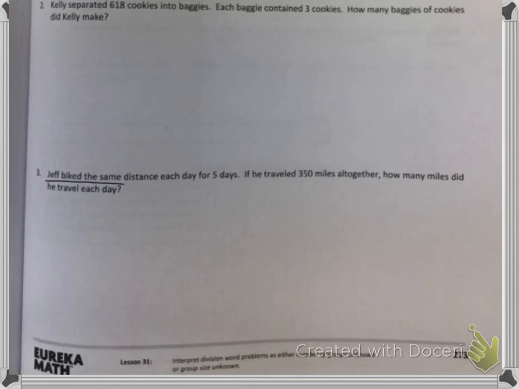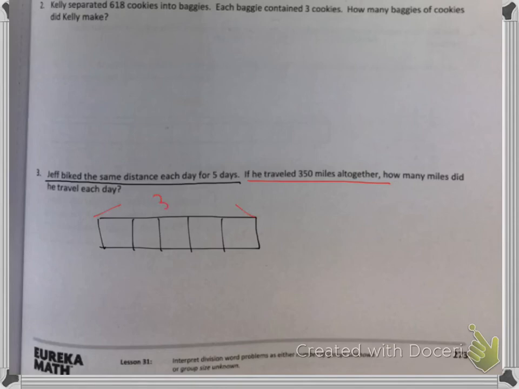Jeff biked the same distance each day for 5 days. Okay, so he would travel 5. So 1, 2, 3, 4, 5. And he traveled 350 miles altogether. So he did it all together, 350 miles. How many miles did he travel each day?